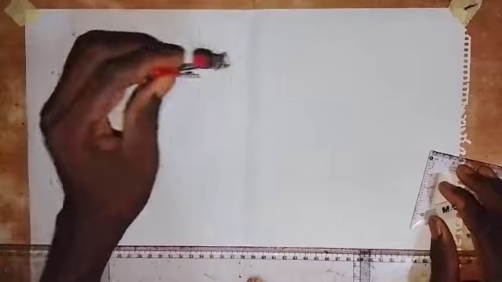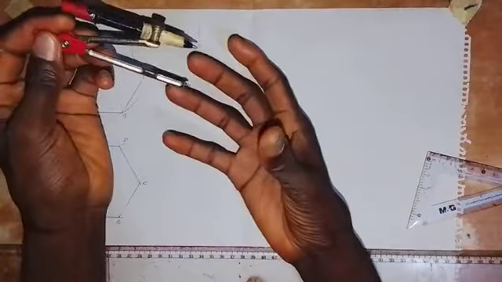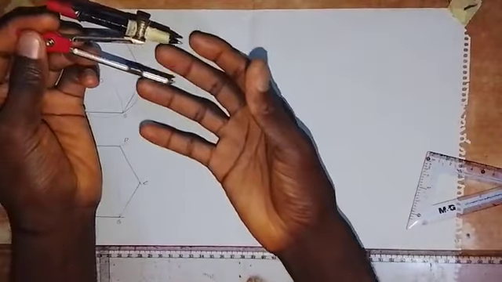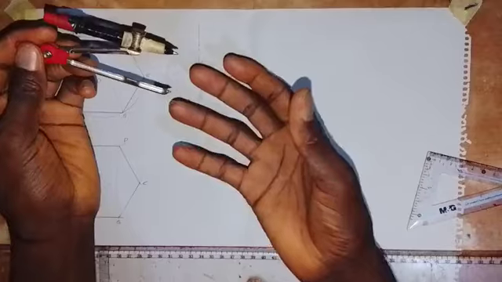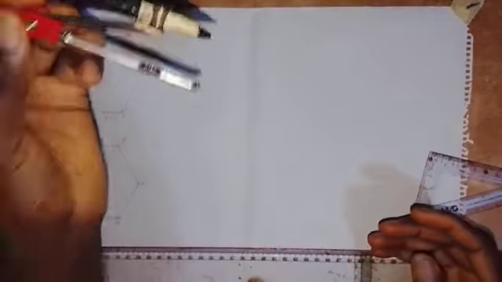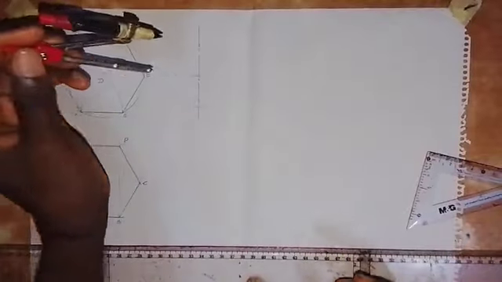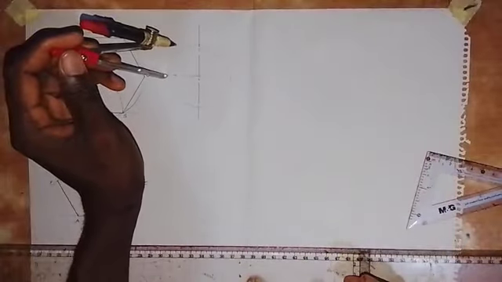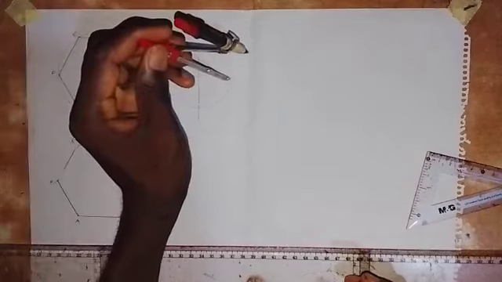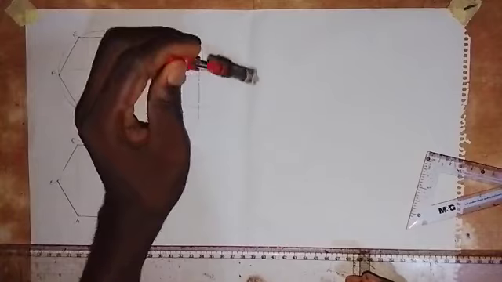Then the next thing we are going to do is, with the same radius that you used to construct the circle, whose radius is 30 millimeters, which is half of the distance across corners that you are given, leave this 30 millimeters as it is. Put it at this point and make an arc up and down. Then put it at this point and make an arc up and down.